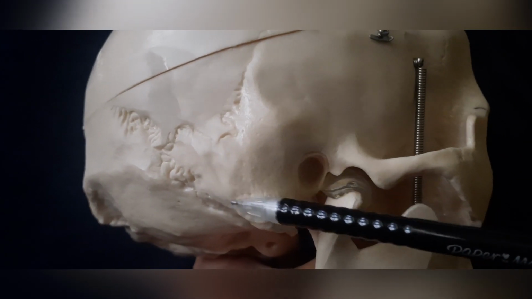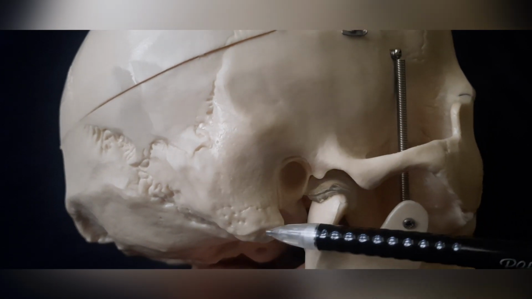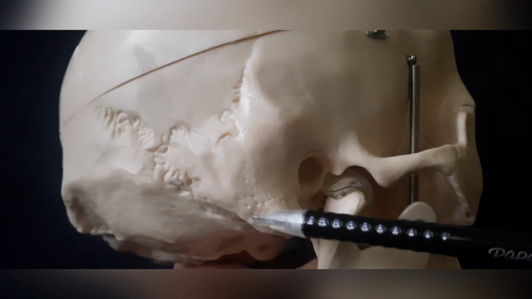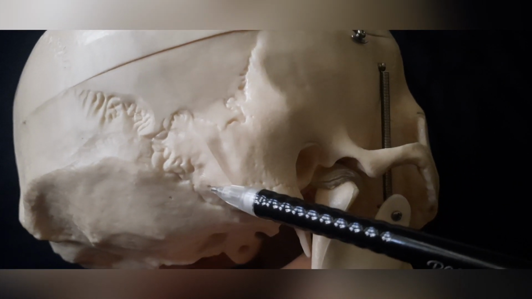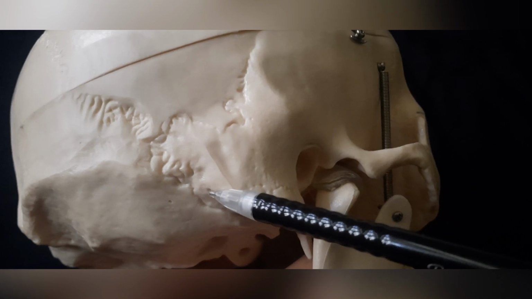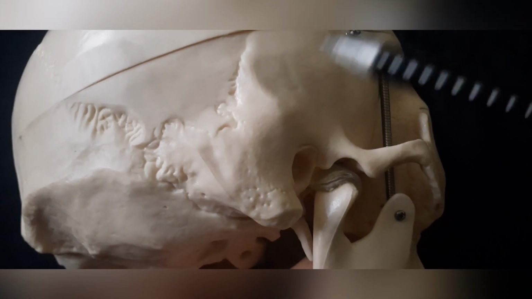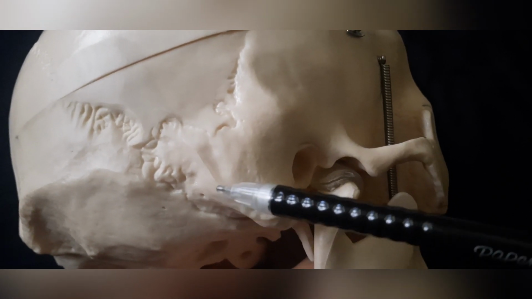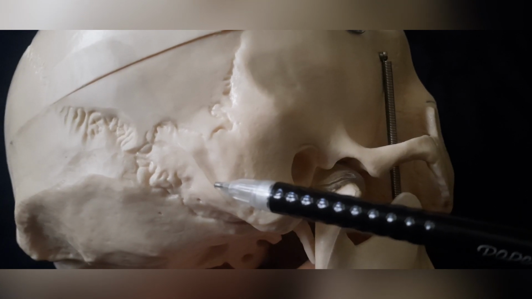This conical projection here, it is the mastoid part of the temporal bone. It is the mastoid process basically. यहाँ पे अगर आप गौर करें तो हमें यहाँ पे एक foramen नज़र आता है. This is known as the mastoid foramen. Mastoid foramen अगर हम interior of skull तक इसको trace करें तो it opens into the sigmoid sulcus. We will discuss that in the topic of interior of the skull.